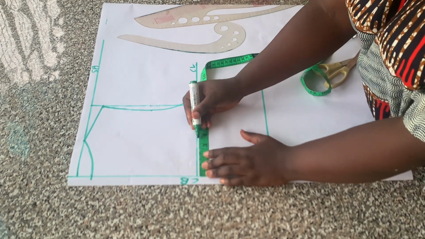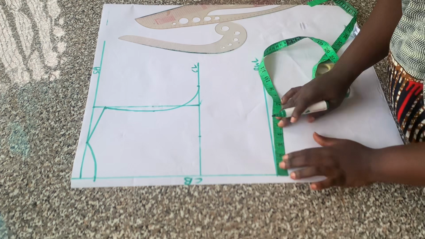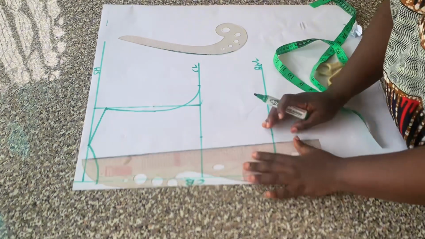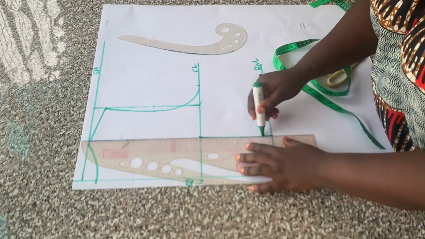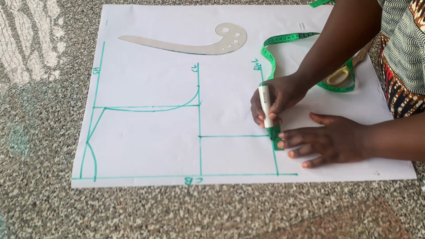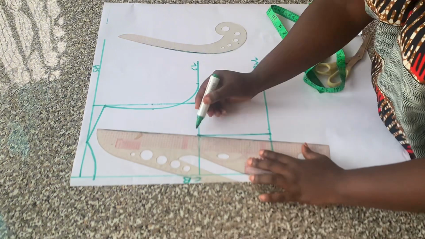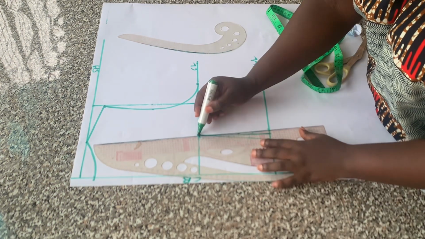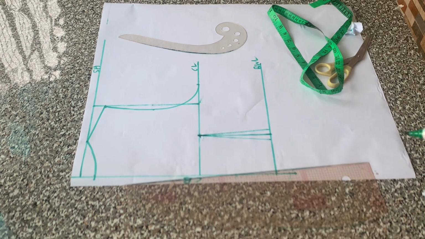Next thing I did was to place half of my bust pan measurements on the chest line and on the waistline. Then I connected that into a straight line. For my dart, on the waistline, I marked ½ inch on both sides of the bust pan line. Then I connected that to meet the chest line.